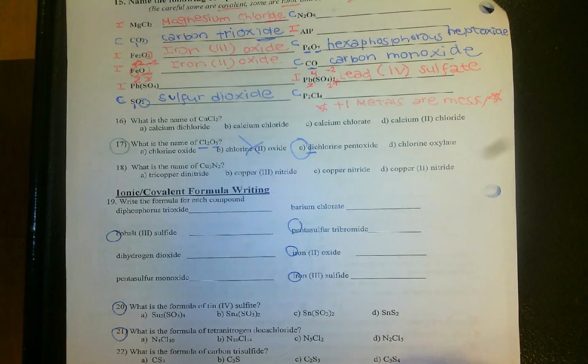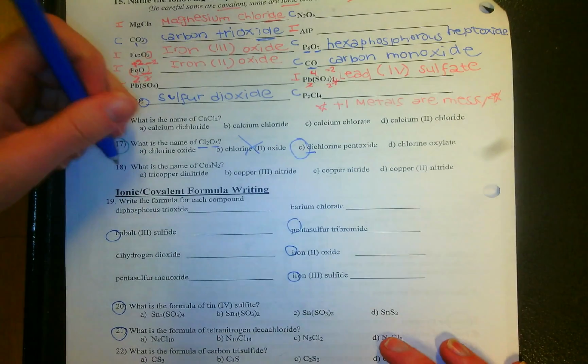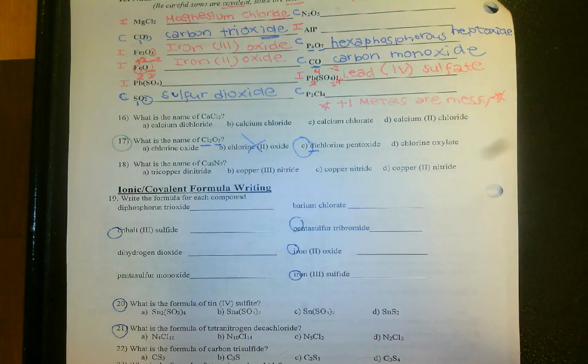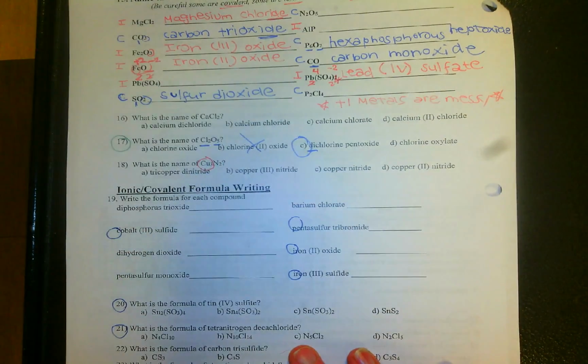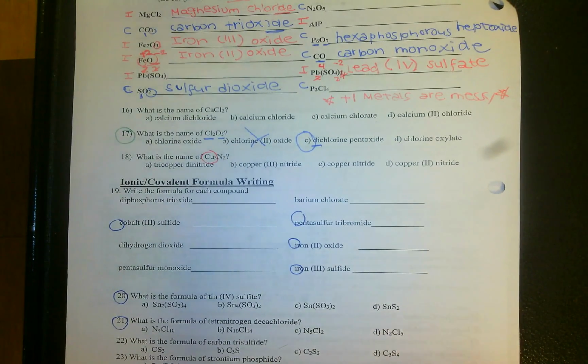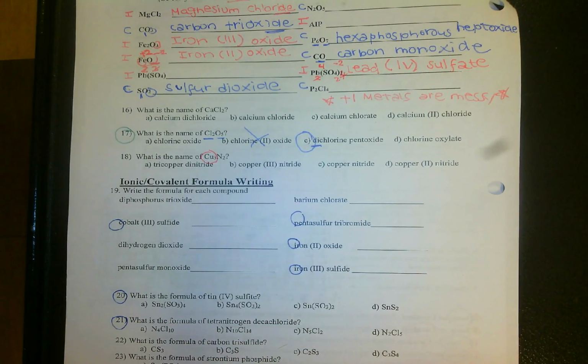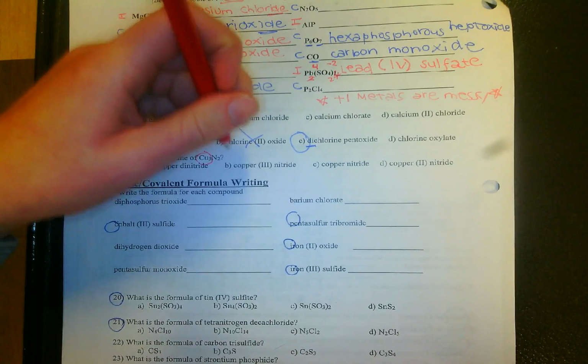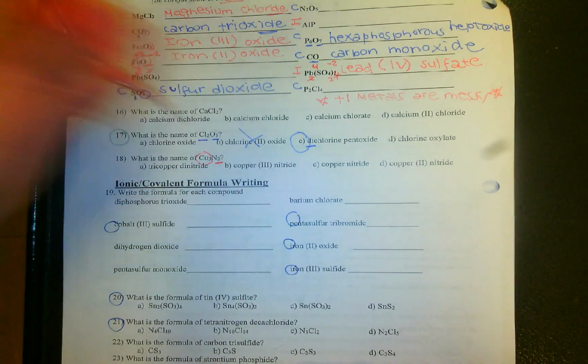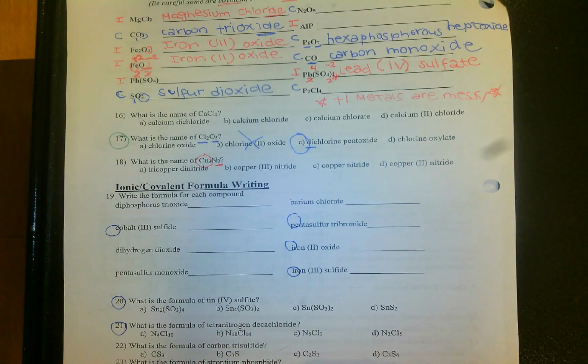All right, so how about number 18? Again, the first place you should always look is that first thing, am I dealing with a metal? In this case, yes. Then I want to be thinking more specifically, what kind of a metal? Copper is, of course, a transition metal, so it needs a Roman numeral. So if I'm writing that out, this one is easy because I can just look at the anion to figure out what the Roman numeral is.